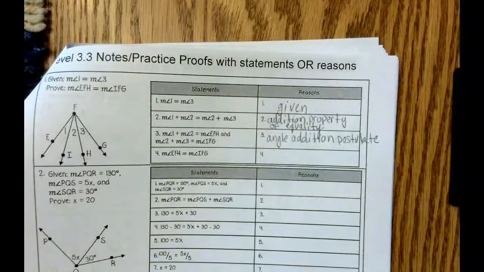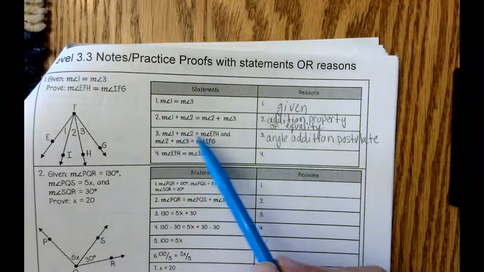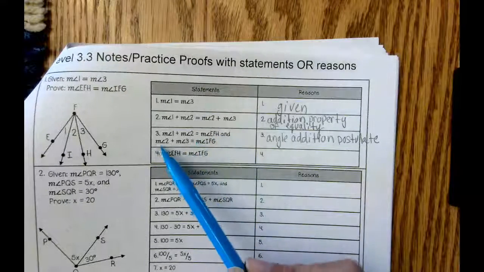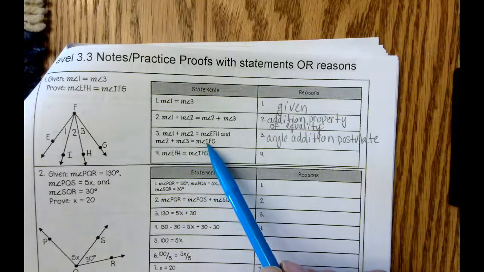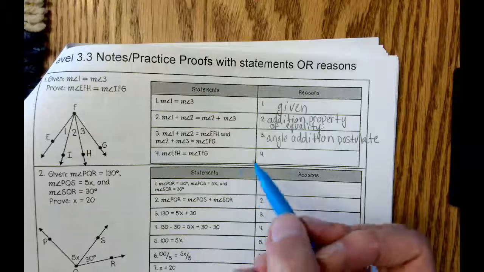So then, since the measure of angle 1 and the measure of angle 2 equals angle EFH, and the measure of angle 2 plus the measure of angle 3 equals angle IFG, we can substitute.